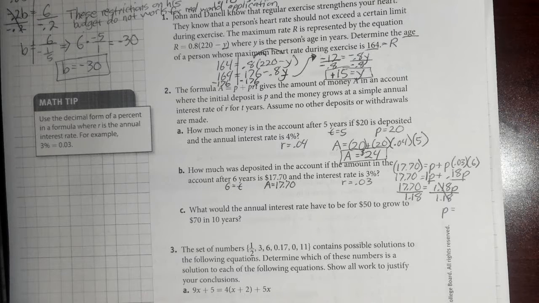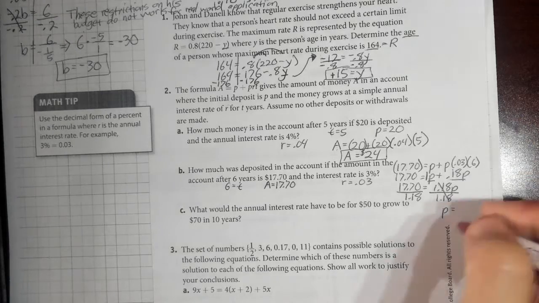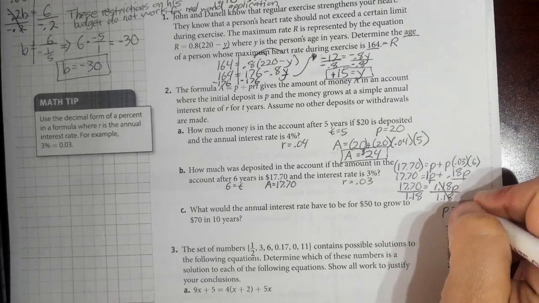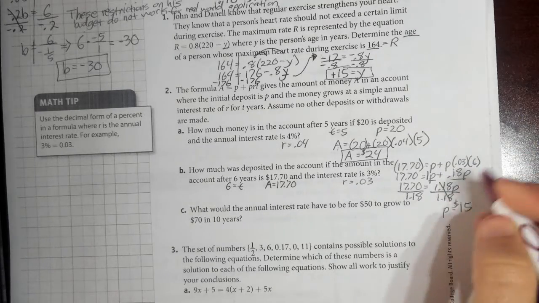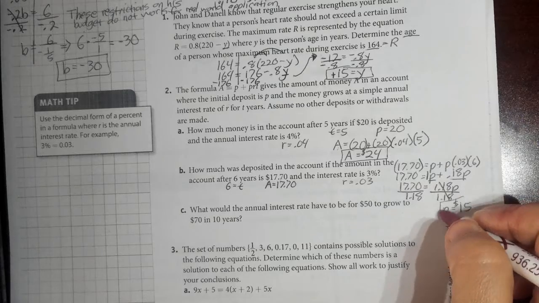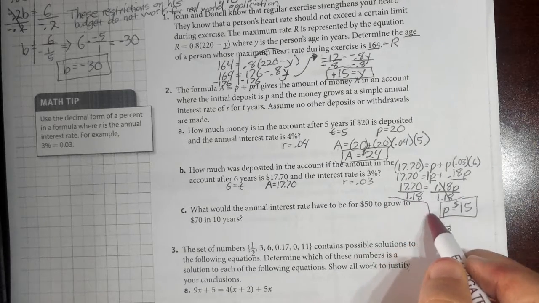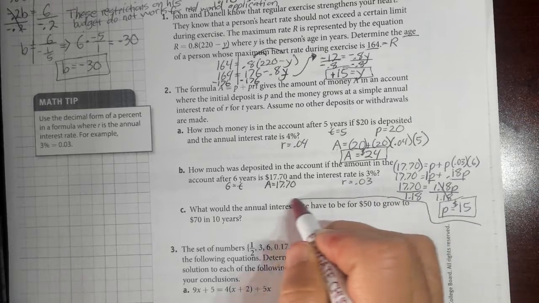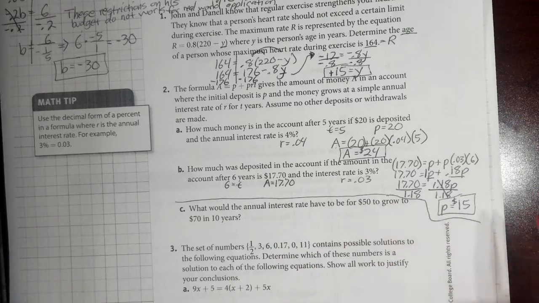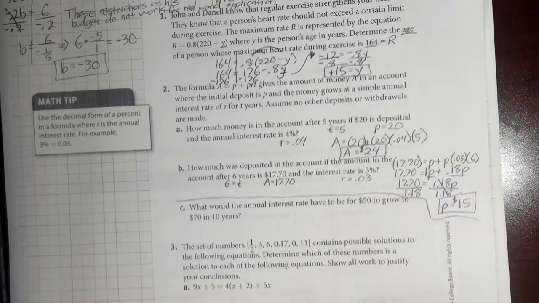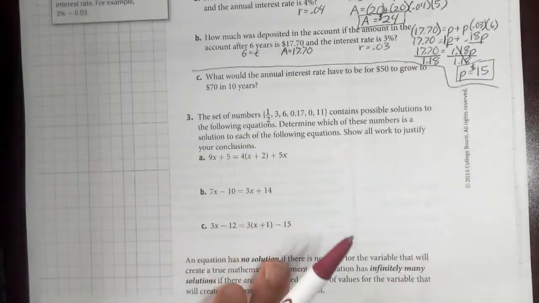So that's going to be 15. So P is $15. So that person started out with $15 in their account. I'm going to let you do C on your own. I'm going to move on.